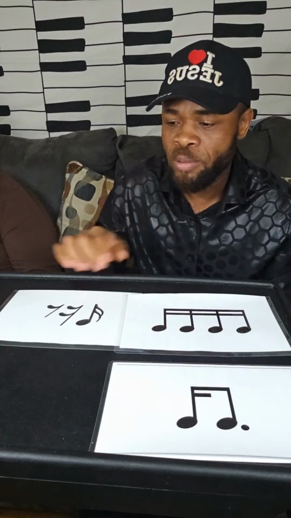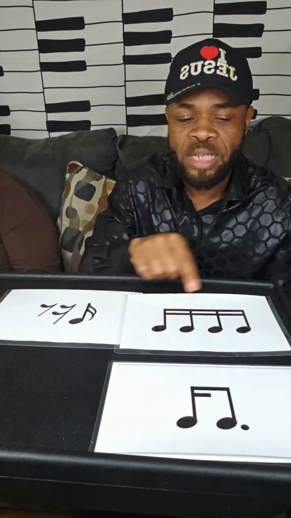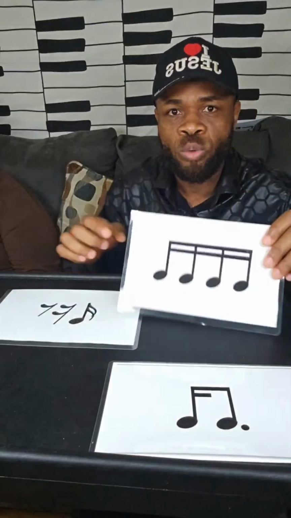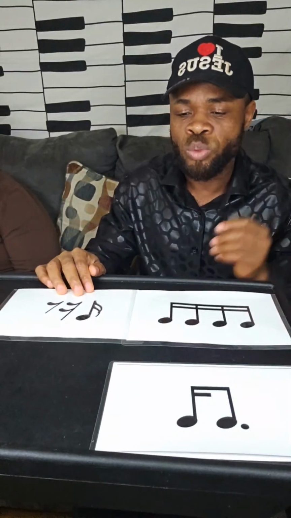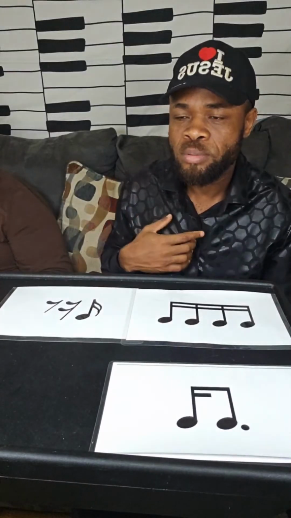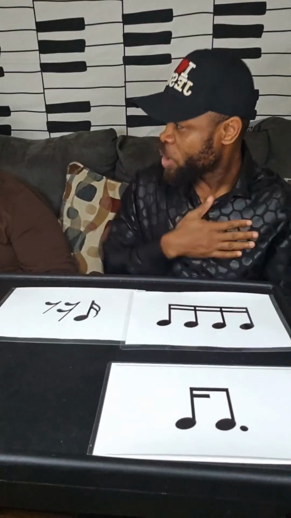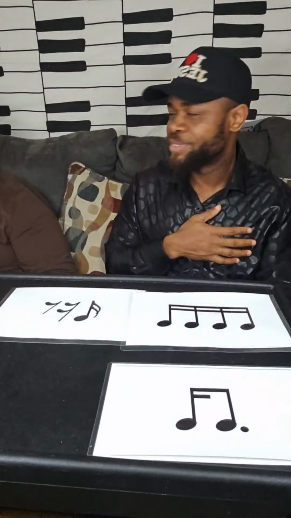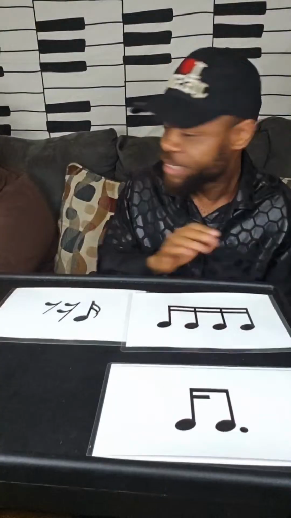Do you understand? So in actual sense, if I want to count it with the numbers, I have to say the numbers at the beginning of the note. So the numbers will still be 1, 2, 3, 4, 1, 2, 3, 4. You understand?